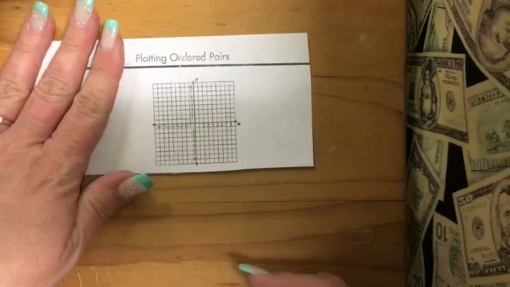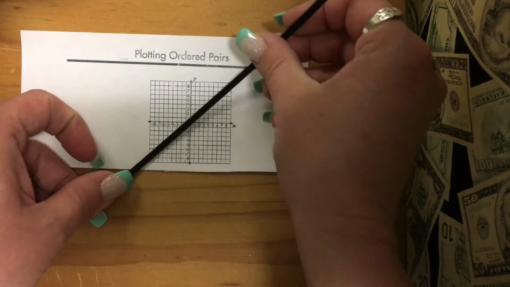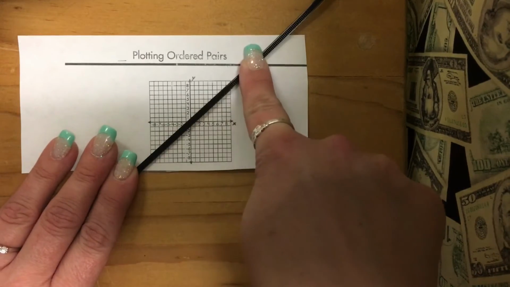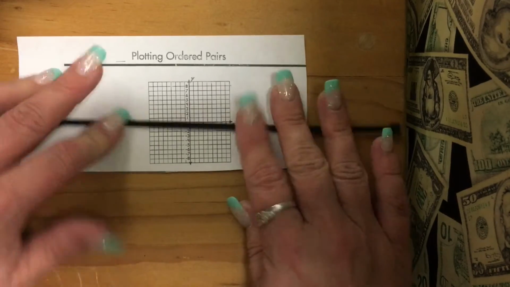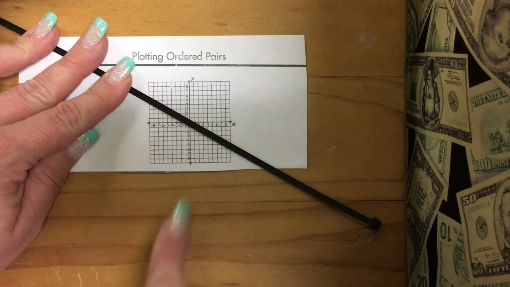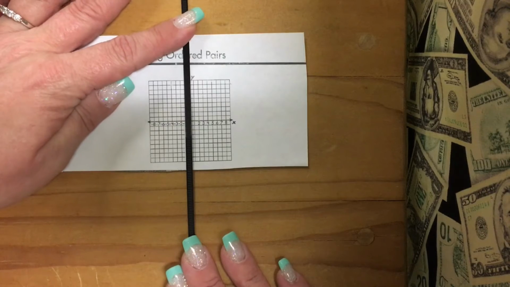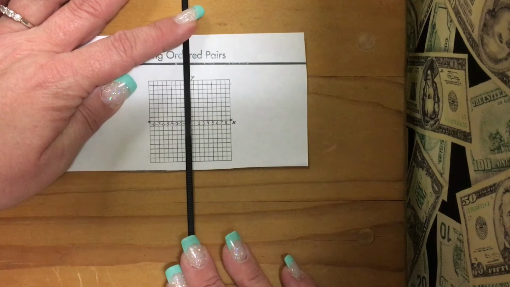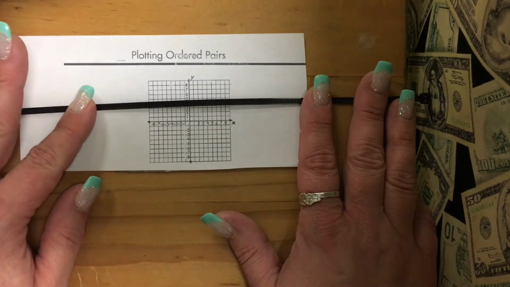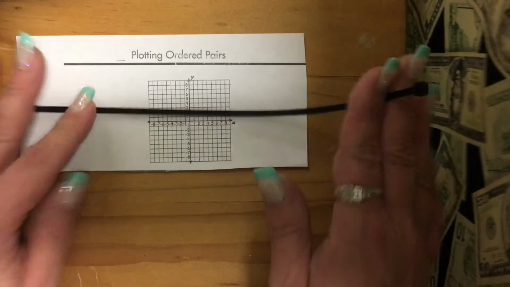All right, so the way that we read a graph is the same way that you read words. You go from left to right. So if we're looking at a graph and we're going from left to right and it's going up, this is a positive slope. Looking at it from left to right, if it's going down, it's a negative slope. We can also have an undefined slope, which is just going to be a vertical line, or we can have a zero slope, which will be a horizontal line. All right, so we're just going to be looking at the steepness of lines.